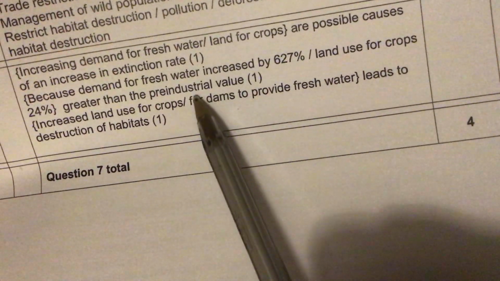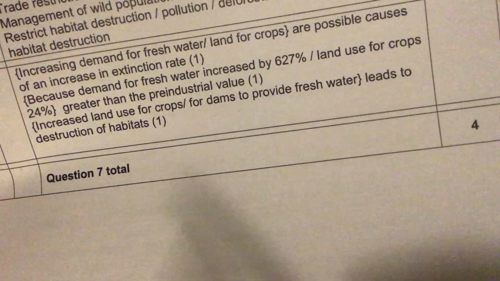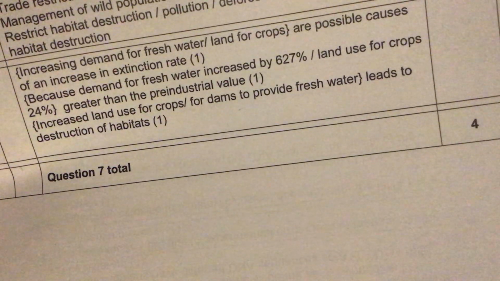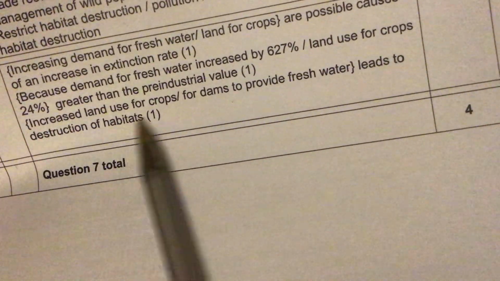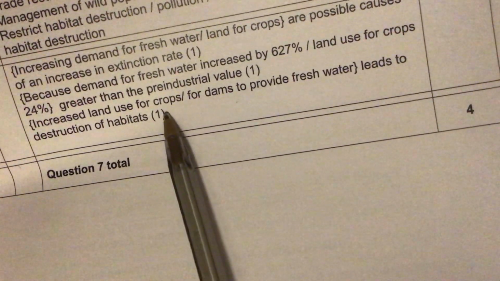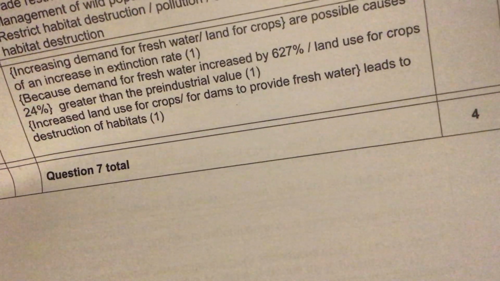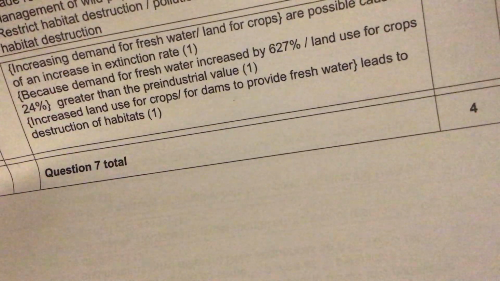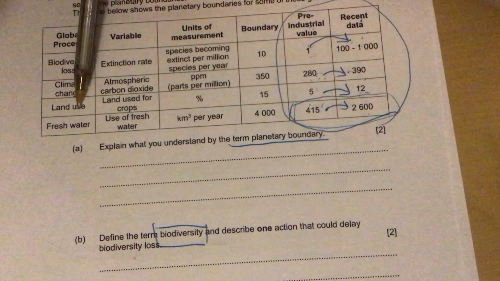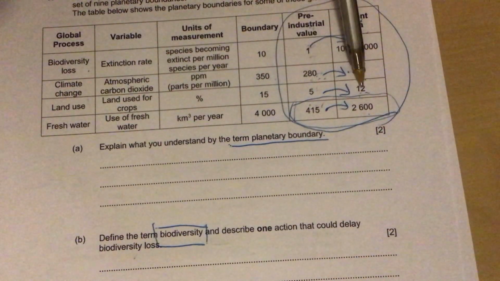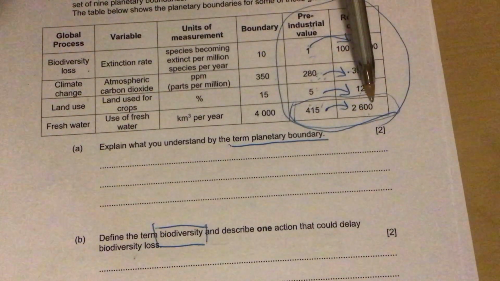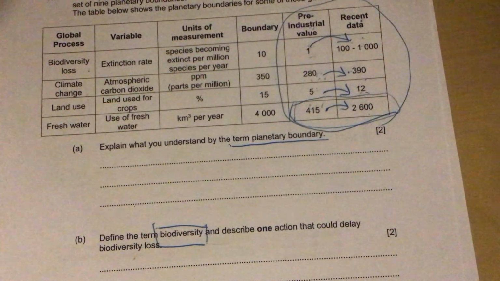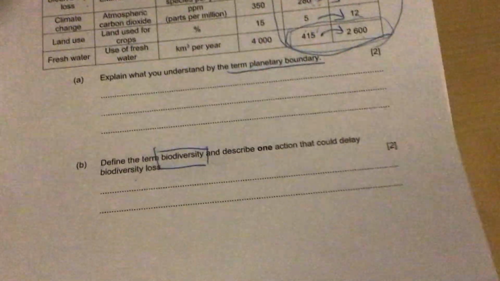So the pre-industrial value is relatively low. The recent value is a whole lot higher, significantly higher. You can obviously argue that the use of land for crops has an effect on freshwater use as well, and that leads to destruction of habitats as well. So linking it to land use, and yes, there is an increase. It is over doubled. It's just here that we have got a significant increase. Okay, that was question 7.